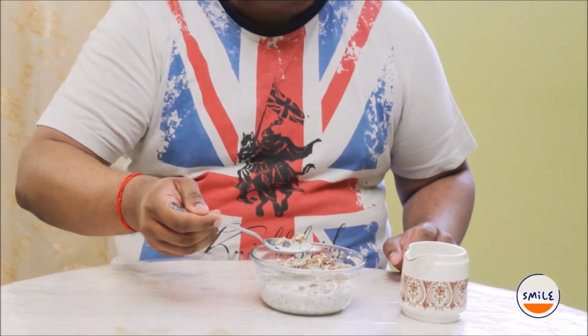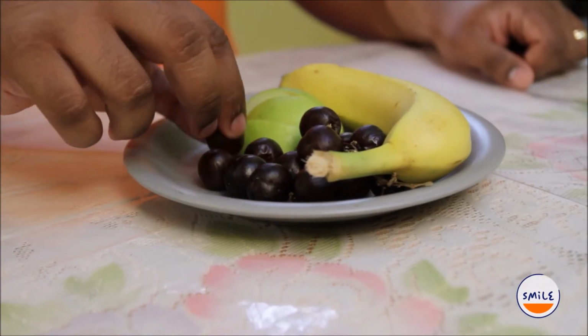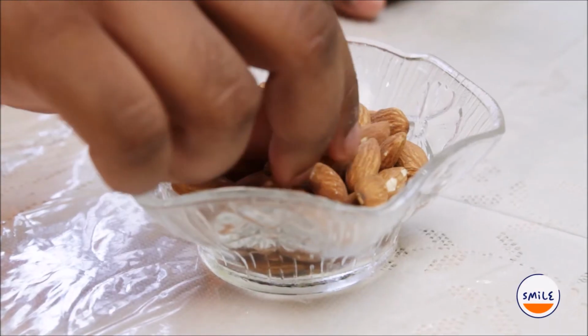For instance, have whole grain cereal or a slice of whole grain bread for breakfast, and fruits or vegetables as snacks. In between meals, if you feel hungry, choose to eat small portions of fruits, dry roasted nuts, or corn instead of potato chips, sweets, biscuits, or butter cookies.